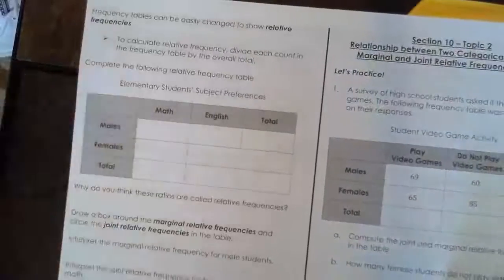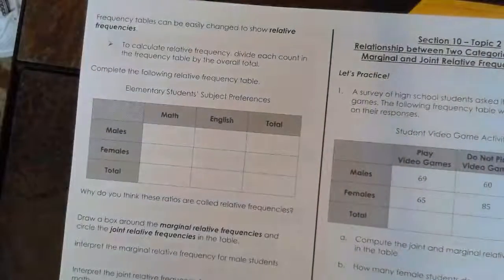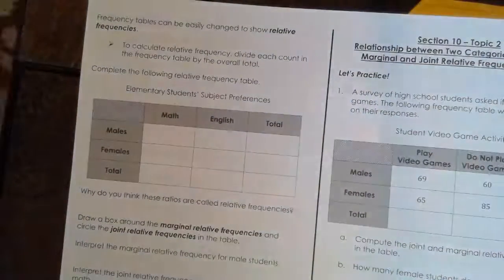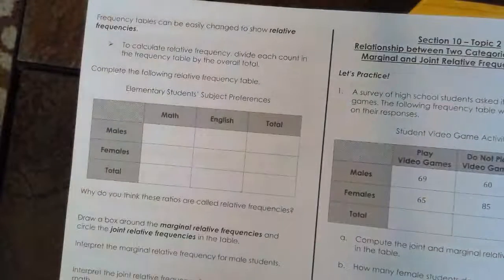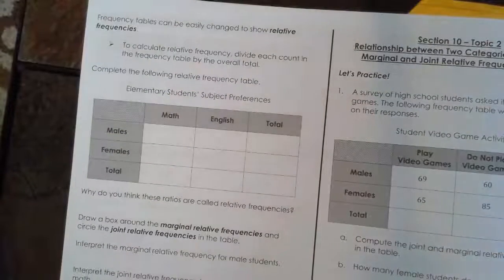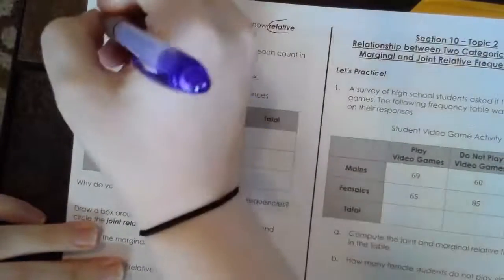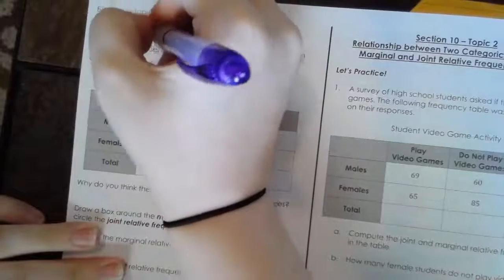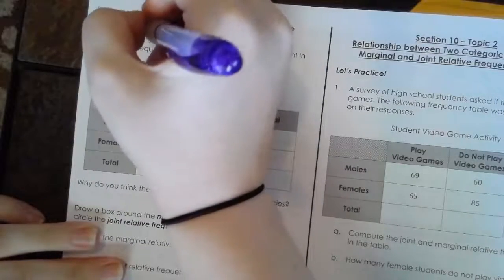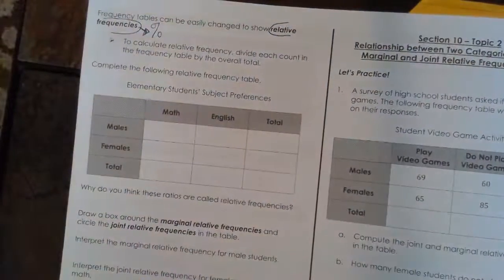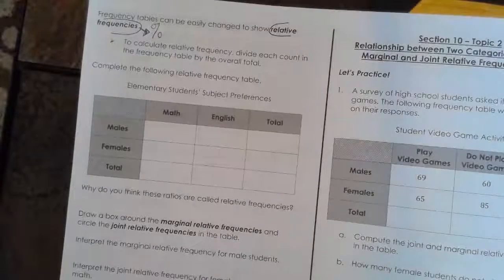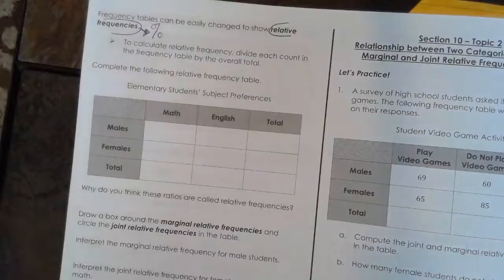Frequency tables can be easily changed to show relative frequencies. To calculate relative frequency, divide each count in the frequency table by the overall total. So relative frequencies are going to be a percentage. Okay, that's my percent. To calculate relative frequency, divide each count from the frequency table by the overall total.